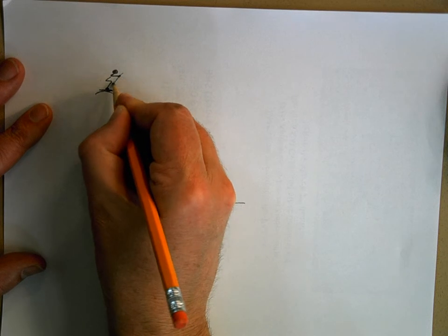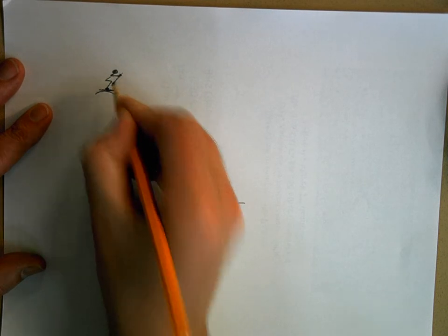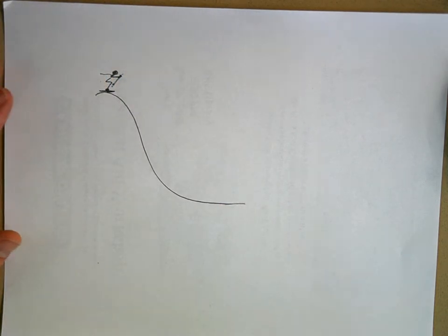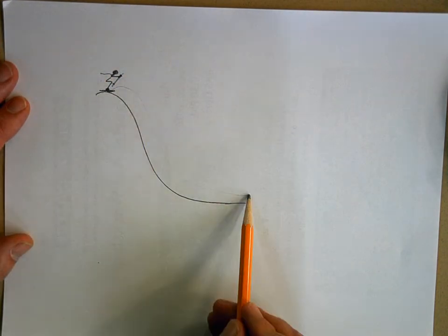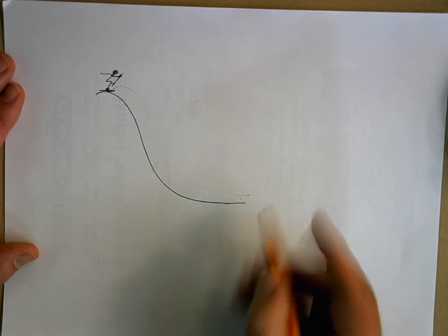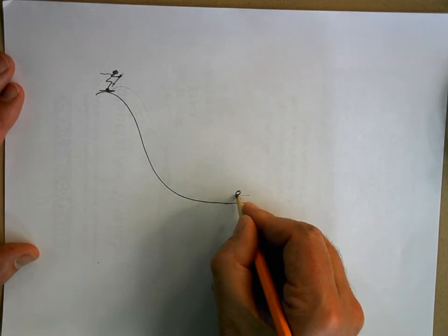They got the poles. Okay, and they're going to go, oh, got to have a scarf. And they're going to go down the hill. What happens if they're going slower than they should? How much energy did they lose?